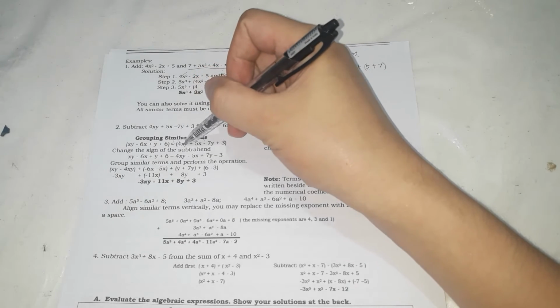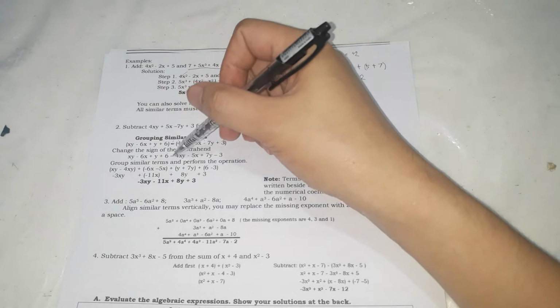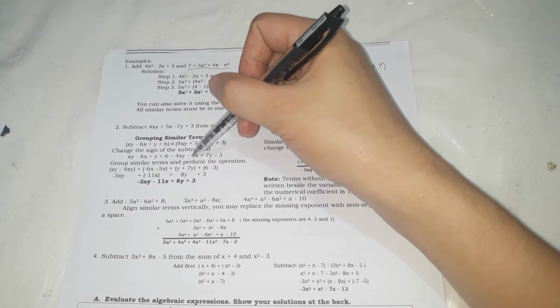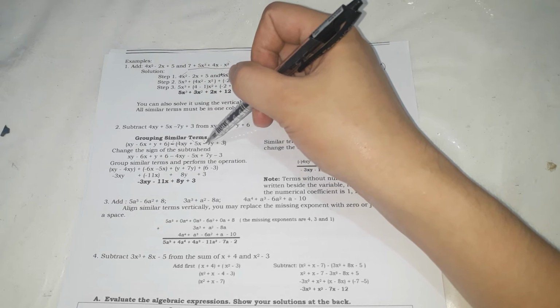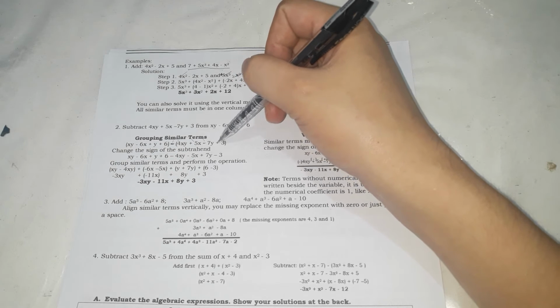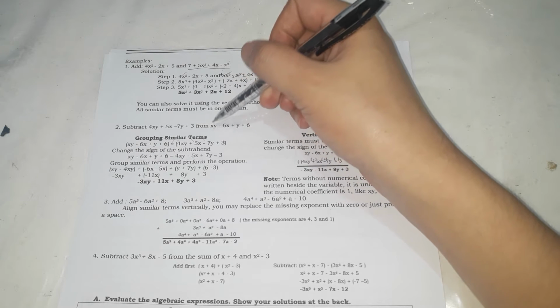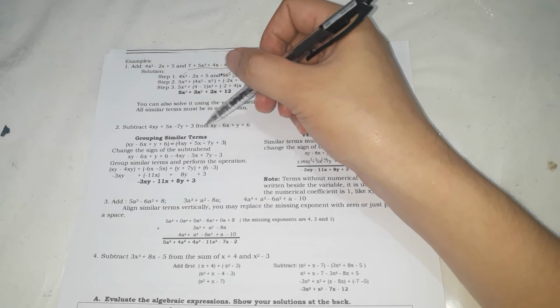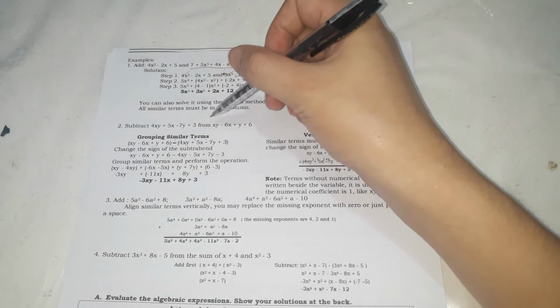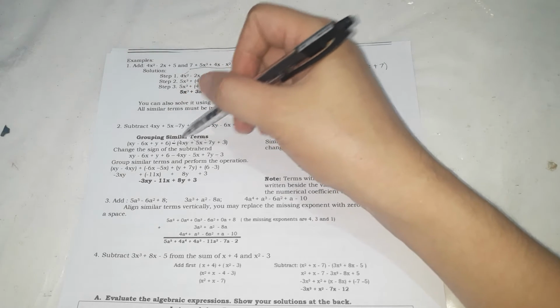So, ito, ang 4xy nagiging negative, ang 5x nagiging negative, ang negative 7 naging positive, ang positive naging negative. Pwede ito mauna, ito talaga mauna kasi subtract blank from, so minus blank.